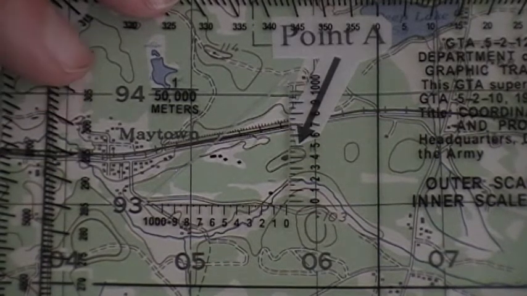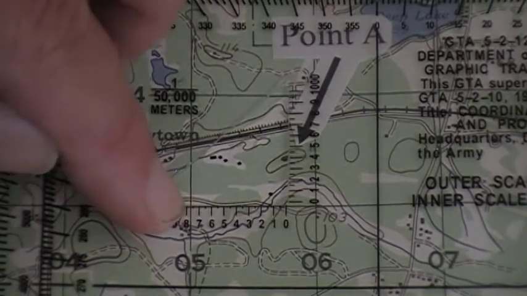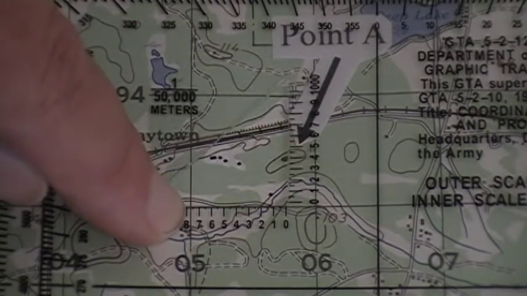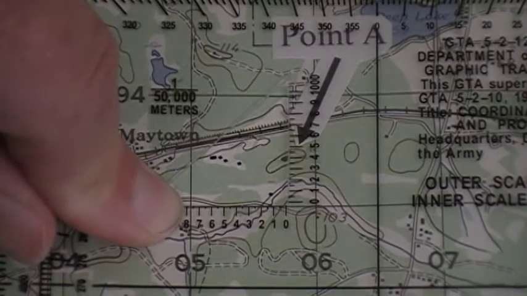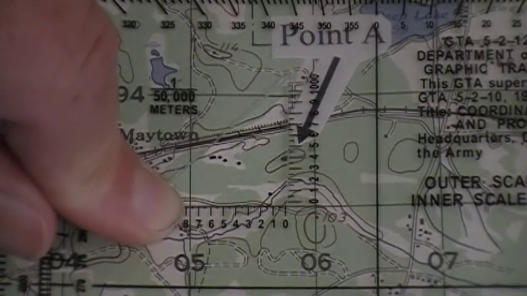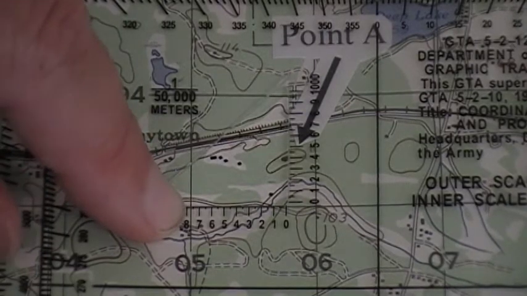Once you have determined that the vertical scale has bisected your point, then you will look at the horizontal scale, and then you will take the number that the 05 grid line has bisected on your scale. So in this case, it's in between, so we will round up, we will go to 8.